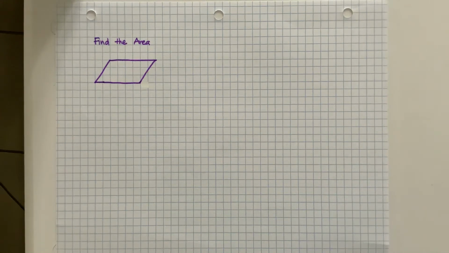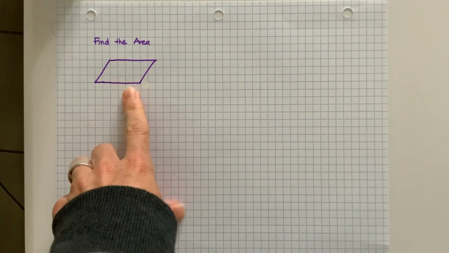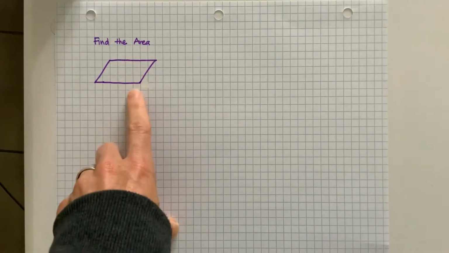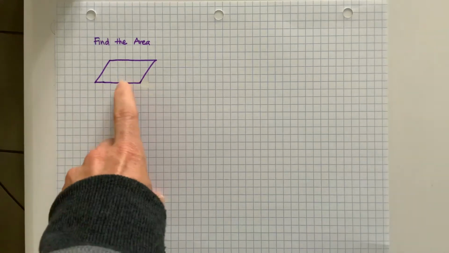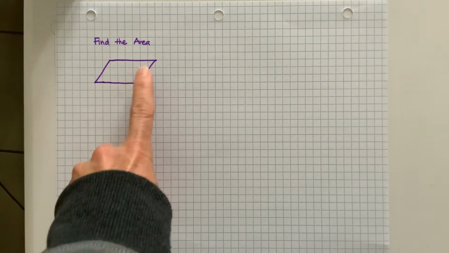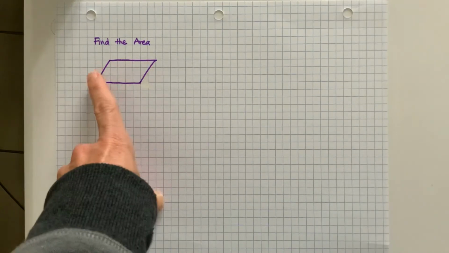Right, so today's inquiry task, we are going to be finding the area of a parallelogram. You probably remember from yesterday's guided notes that the shape that you see here is called a parallelogram. Now, a parallelogram, the definition is, well, first of all, it's a quadrilateral, so it has four sides, and the opposite sides are of equal length and are parallel. So those sides are of equal length and are parallel.